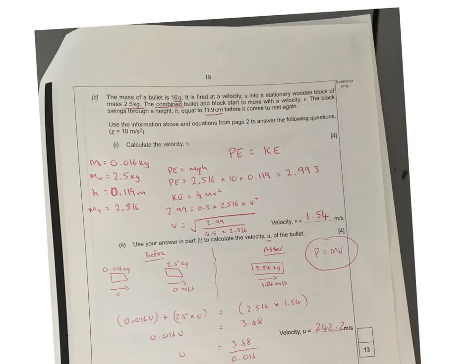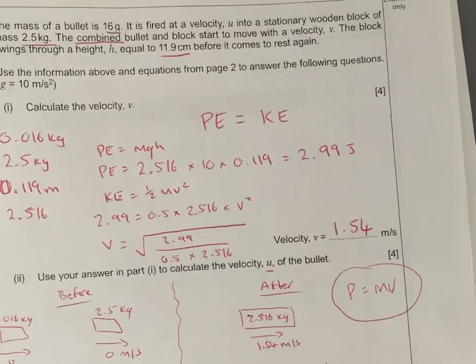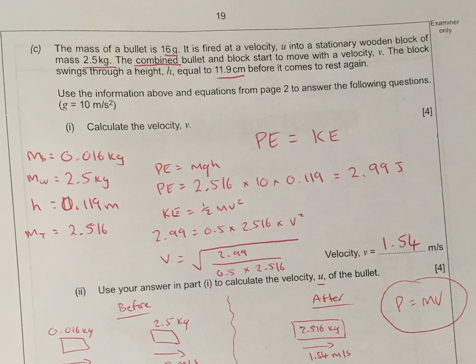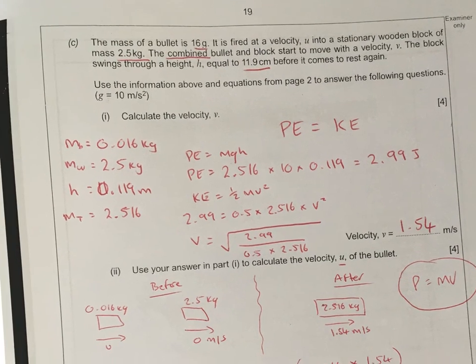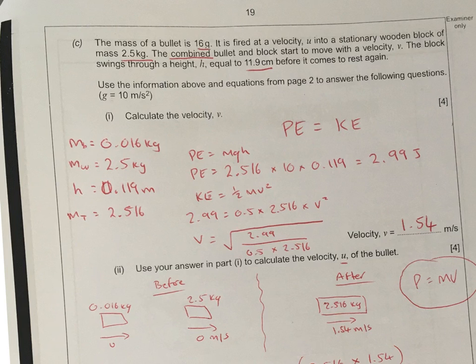So then that brings us on to a possible 8 marks here for your calculations. So we need to look at this now in terms of energy, because it wants us to calculate velocity.